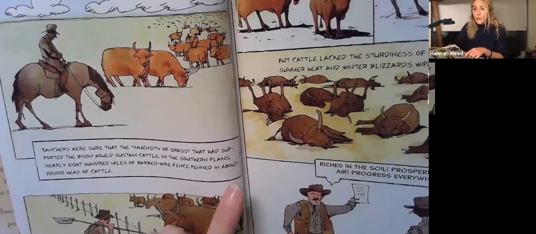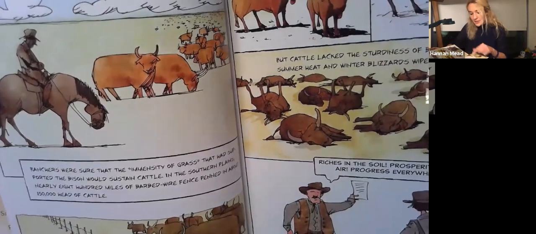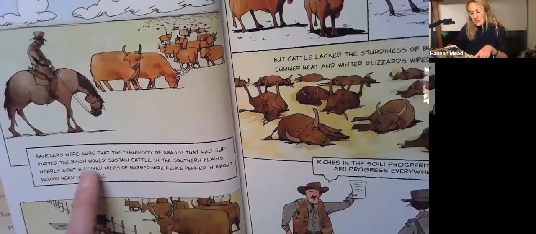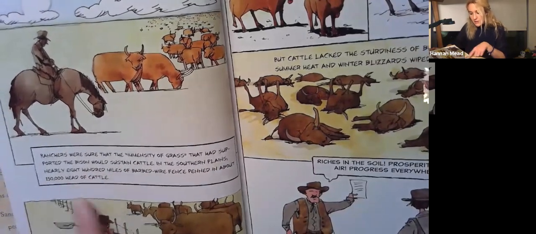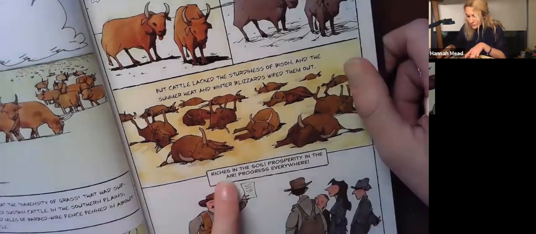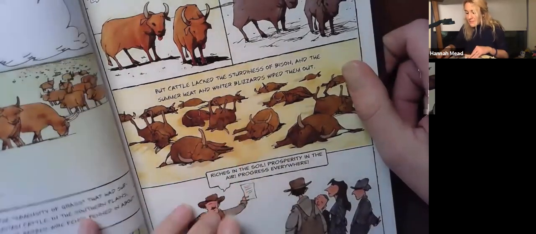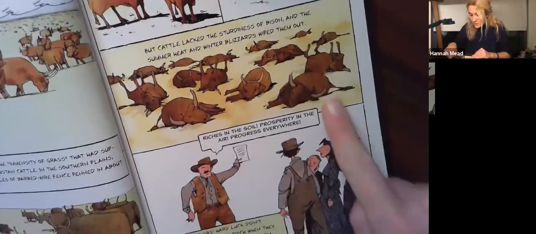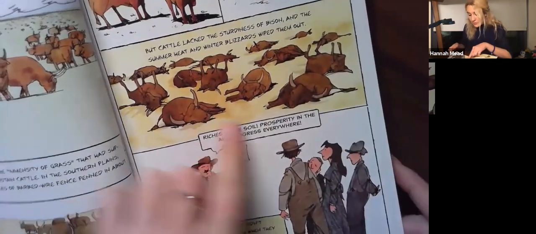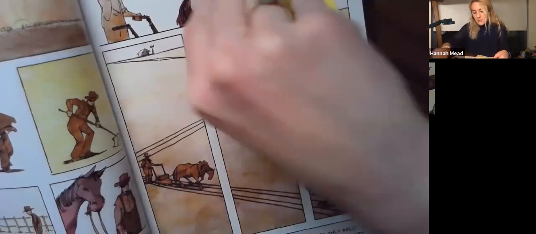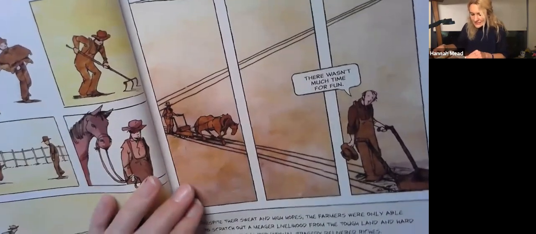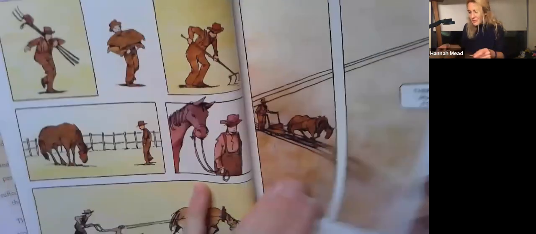Oh, so things get really, really bad for the American Indians, it seems like. Ranchers were sure that the immensity of grass that had supported the bison would sustain cattle, and then they all died. But cattle lack the sturdiness of bison. Summer heat and winter blizzards wipe them out. So it becomes almost like abandoned land. People lose their property. Seems like it becomes a really tough, hard place to live. There wasn't much time for fun. So sad everybody looks.